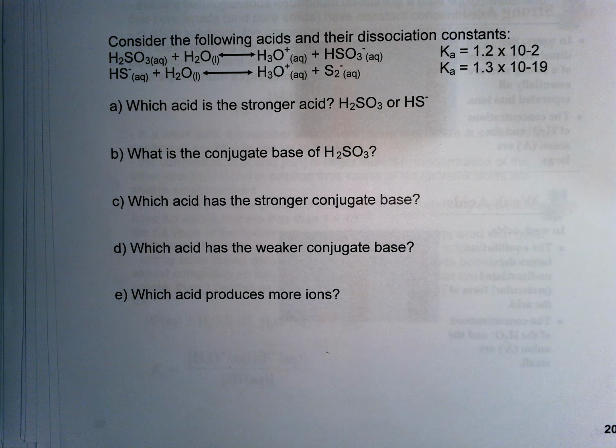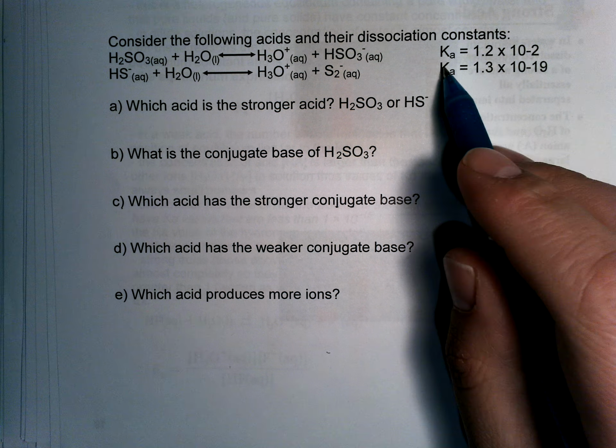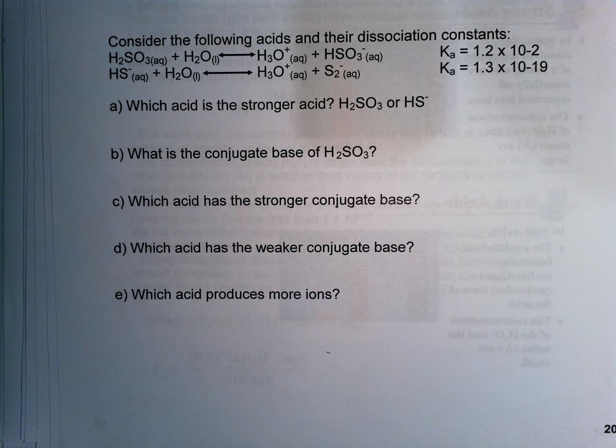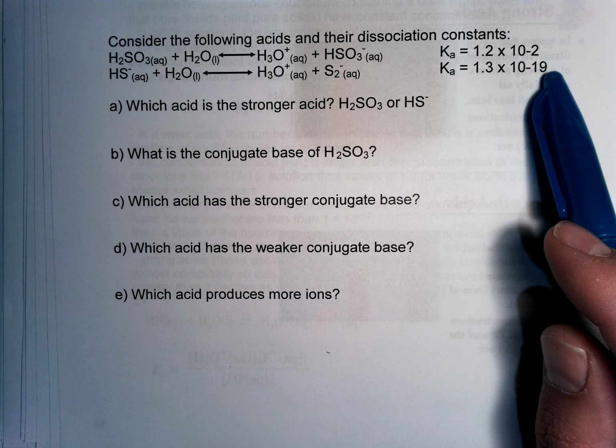The next example here. Consider the following acids and their dissociation constants. Again, this should say ionization there, I've got to fix that. So we're given H2SO3, with a Ka of 1.2 times 10 to the minus 2, and HS minus, with a Ka of 1.3 times 10 to the minus 19.